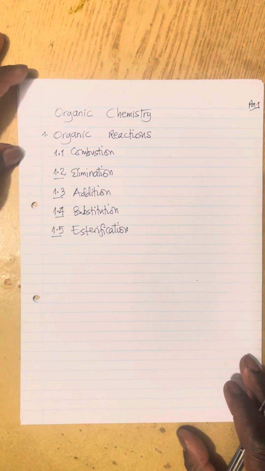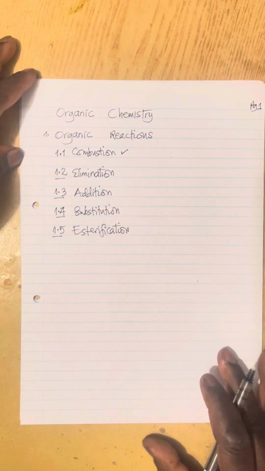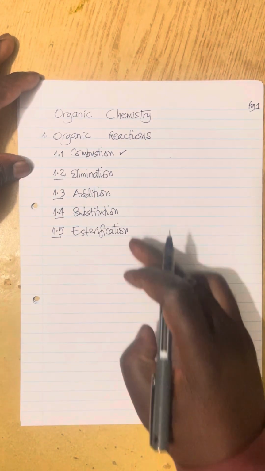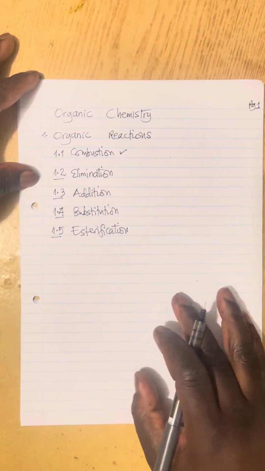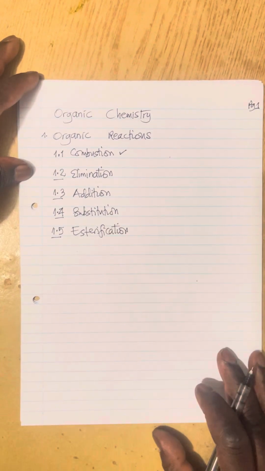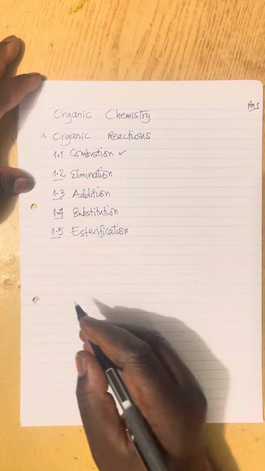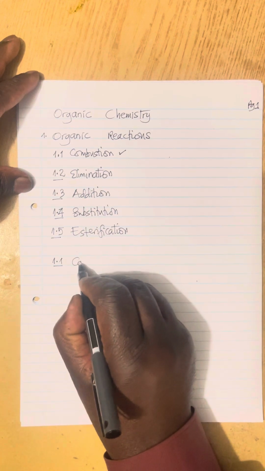Now, like I said, today we're going to look at combustion only because it's a bit vast, and then we will look at other reactions. We'll see how we can combine these other reactions. I'm planning to have a minimum of 3 videos to complete the entire topic of organic chemistry. Now let's look at the first one, which is combustion. So 1.1, combustion.